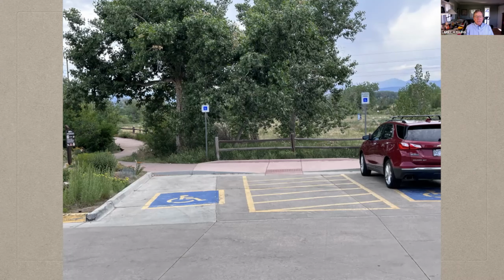So this is just a close-up view of the last picture, so you can get a little bit better idea of the construction.